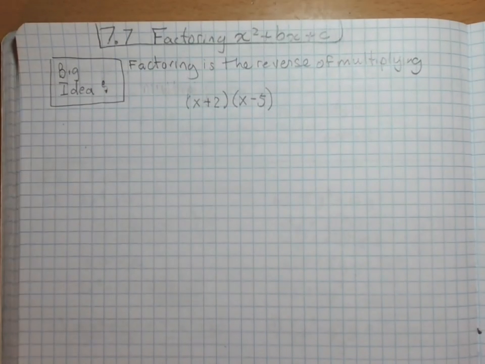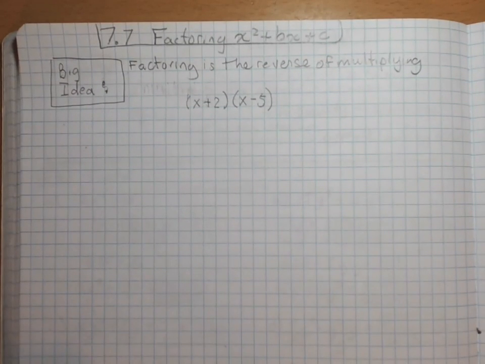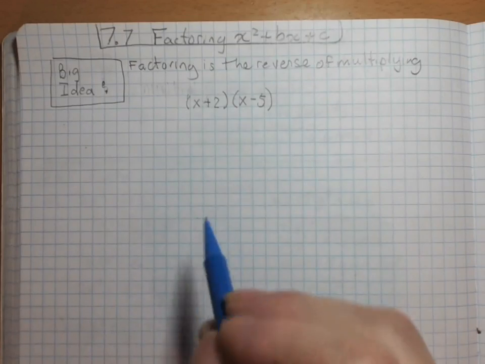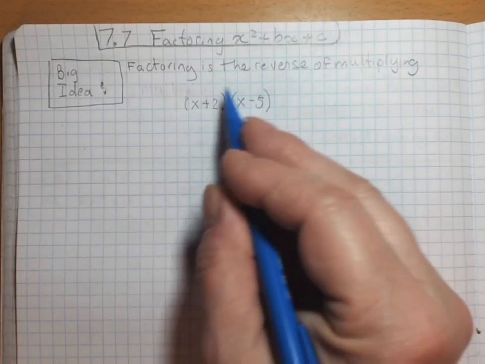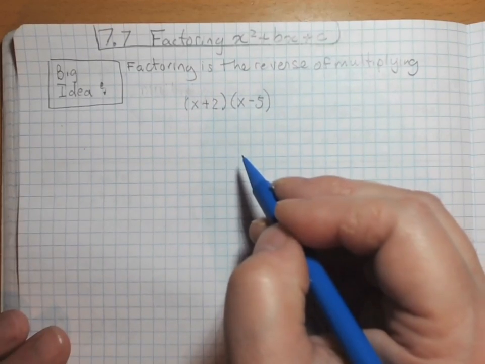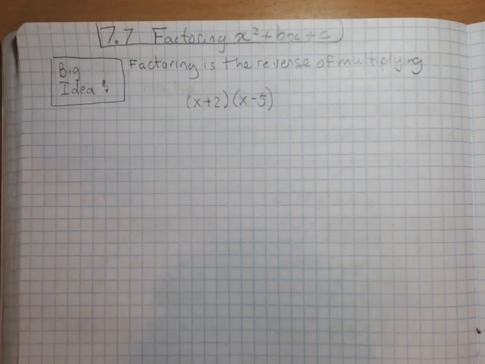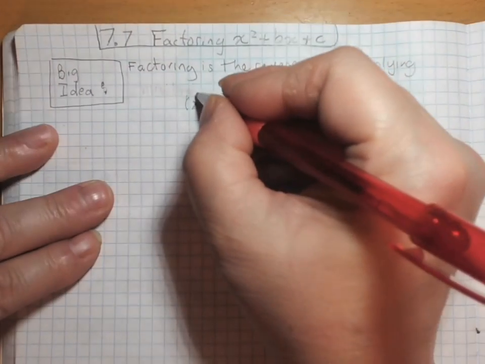here is that factoring is really the reverse of multiplying. And so to demonstrate that, here's a multiplication problem, and you might have used the box method or the distributive property. I'm going to use the distributive property to demonstrate this.